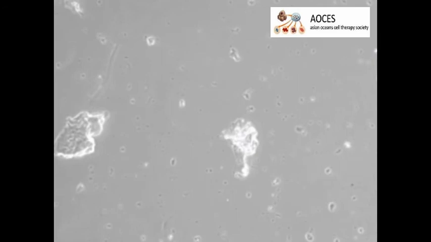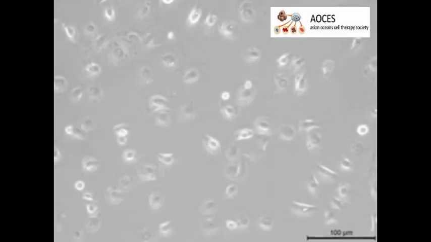Initially, nasal samples are a mix of cell types and debris. However, following culture and medium changes, epithelial cells become predominant in these preparations, as shown in this picture taken 1 day after cell passaging. Here, epithelial cells growing to confluence demonstrate large nuclei and stretched cytoplasm.